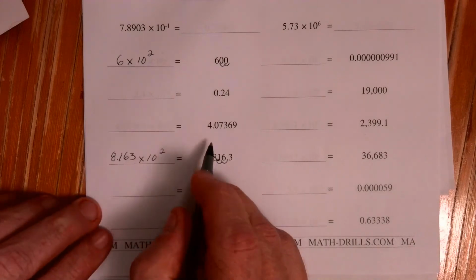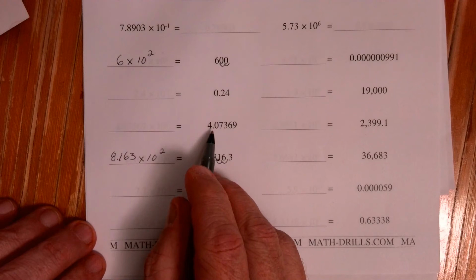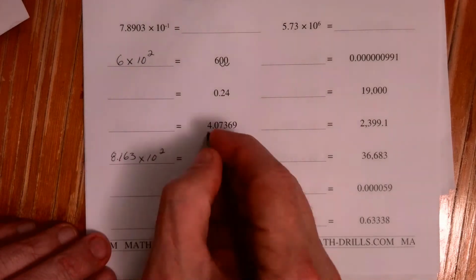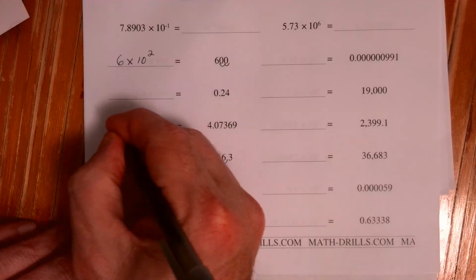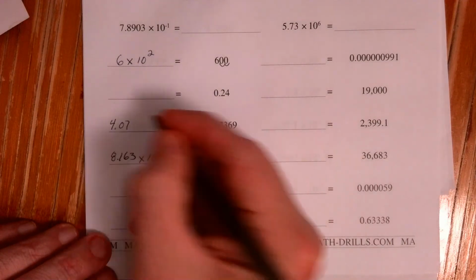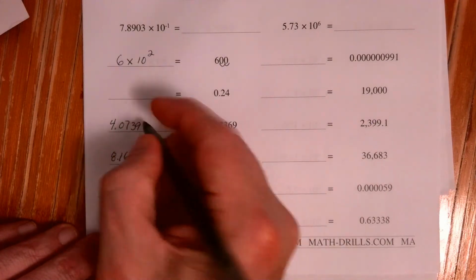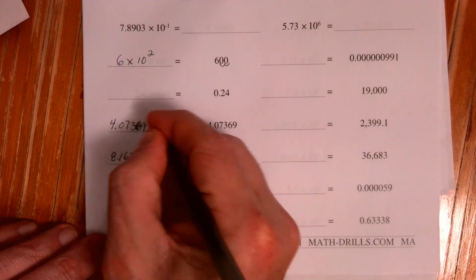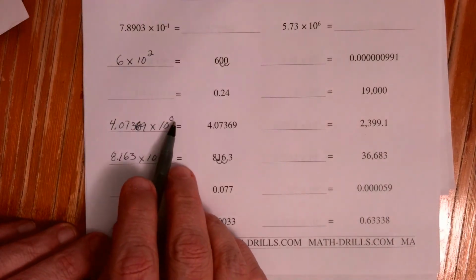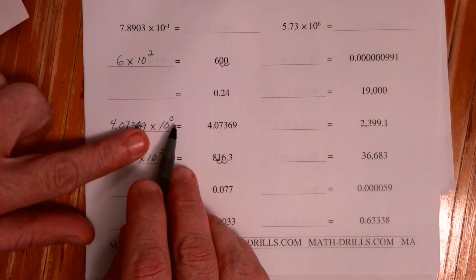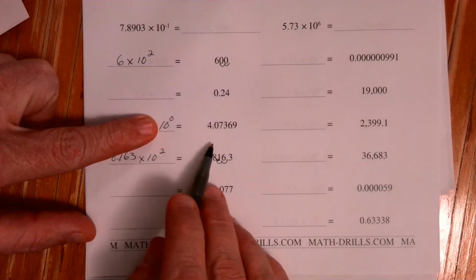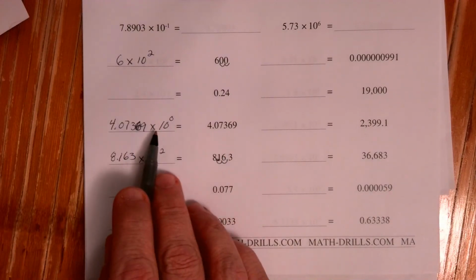Actually, I am going to do this one. When you're in class, you're going to find out that 10 to the 0 power is just 1. So this one's already between 1 and 10, but if I want to write it in scientific notation, that is 369 times 10 to the 0 power. Because what you're going to find in class is anything raised to the 0 power is 1, so that just keeps that number as is, but now we did write it in scientific notation.